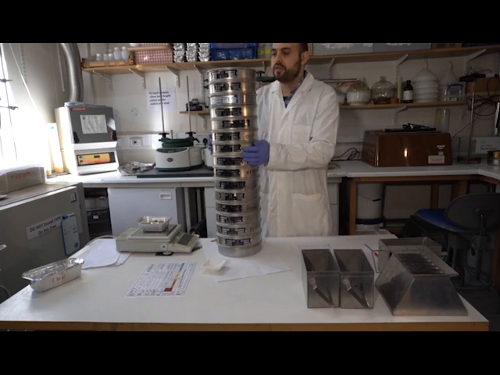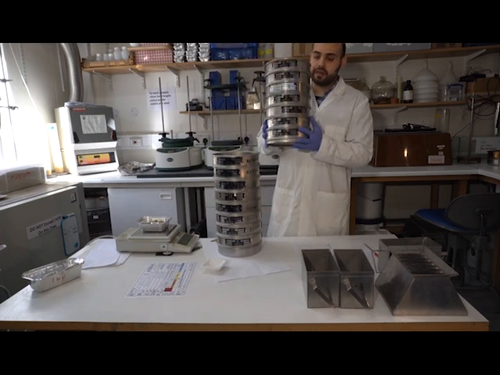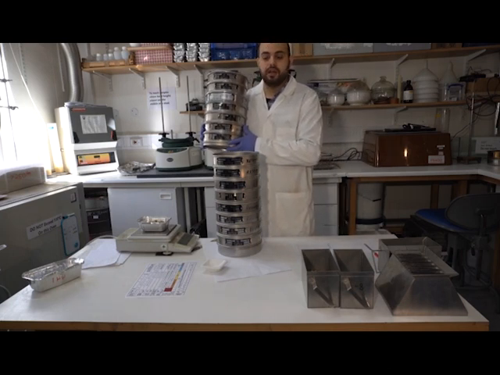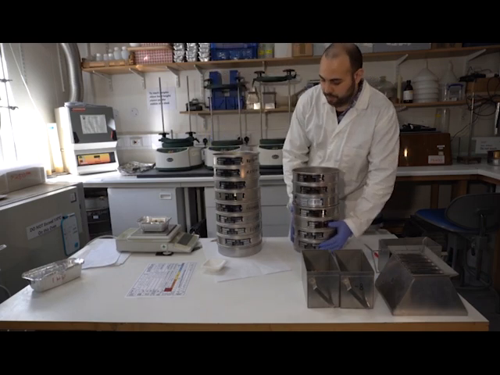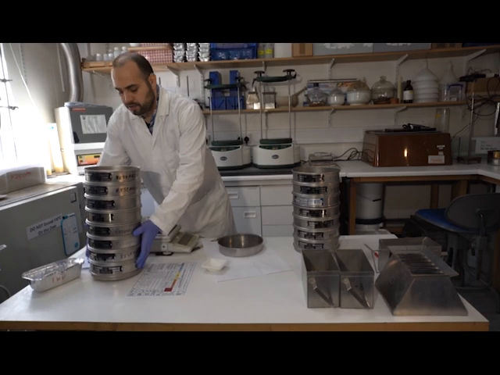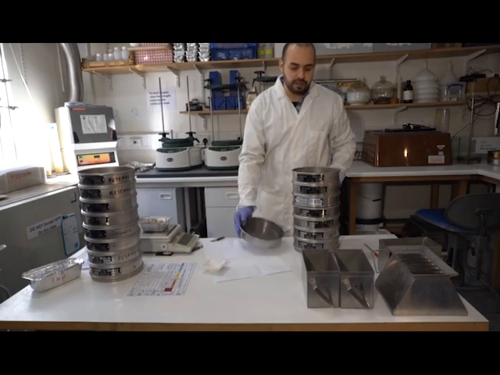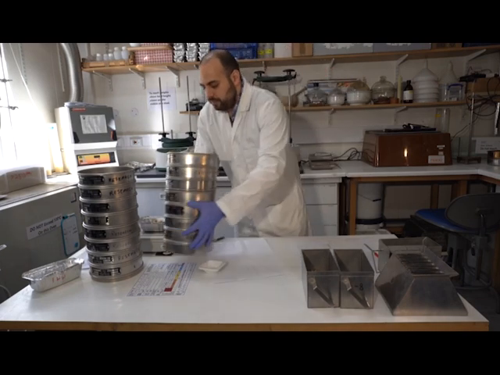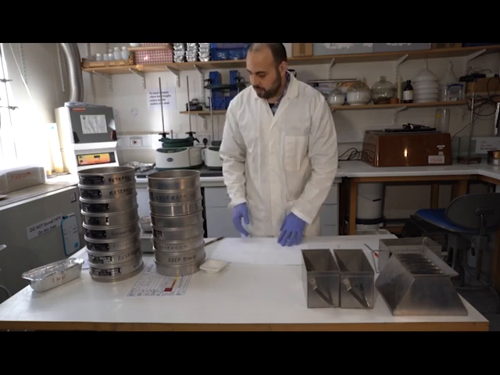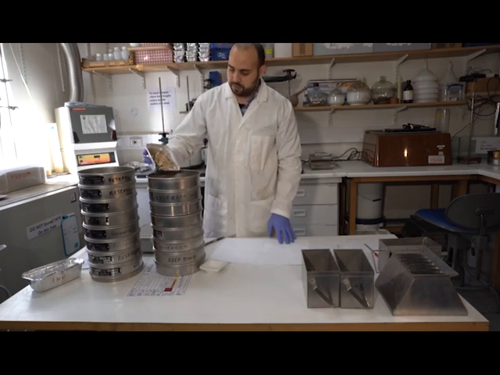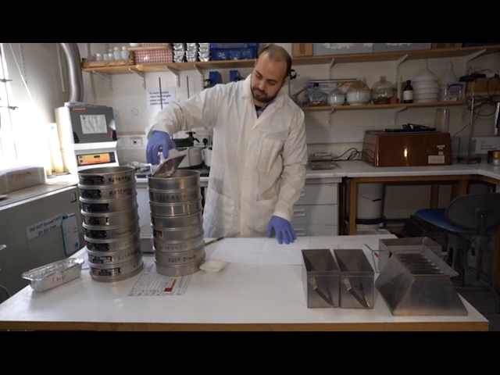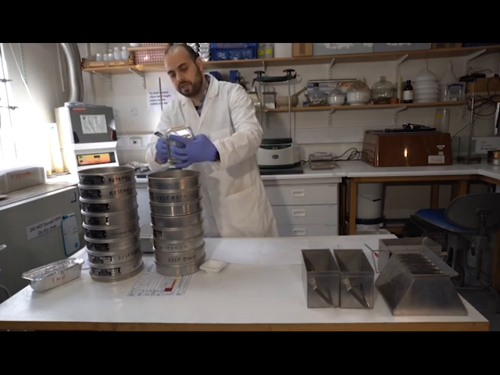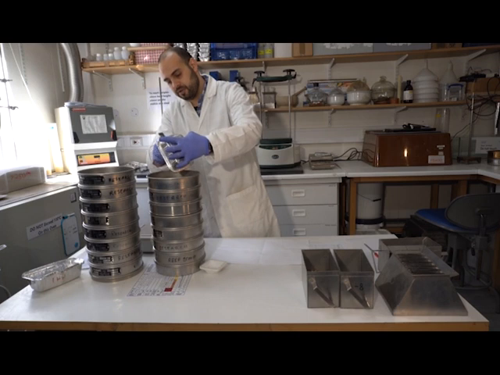So I'm going to take the top part first, analyze that, and anything that is retained at the bottom is then brought into the second set down. Okay. Now obviously I need to make sure that I've got a tray at the bottom to retain any sediment that is smaller than 63 microns. And I'm going to pour my sediment sample at the very top and use the brush to make sure that I get all the fine stuff that might be stuck there because of electrostatic forces.